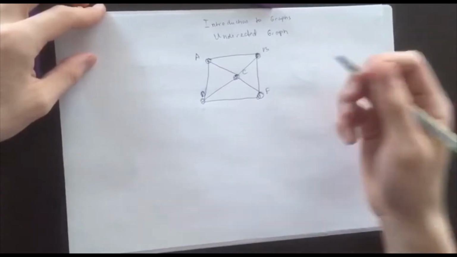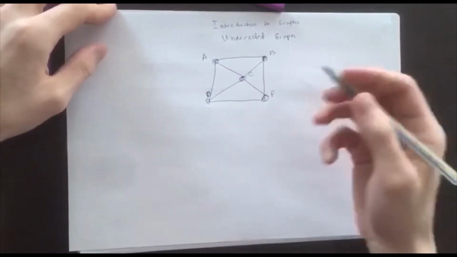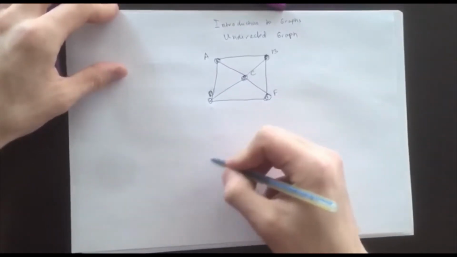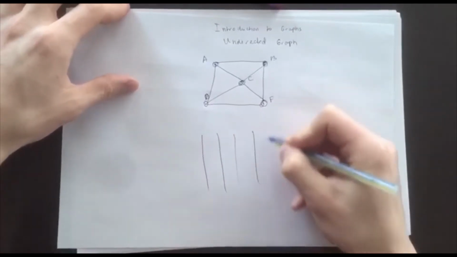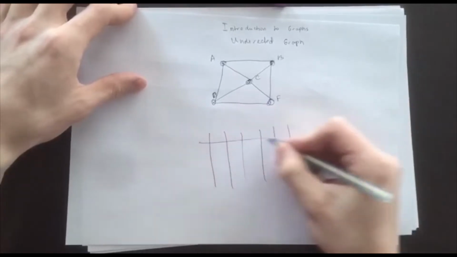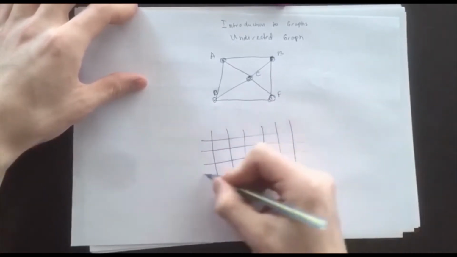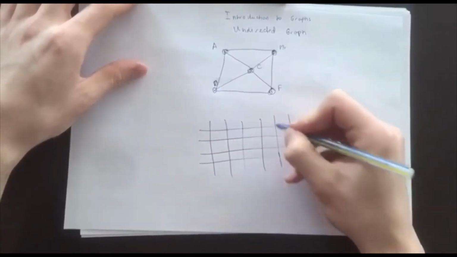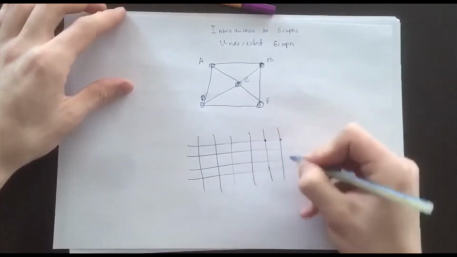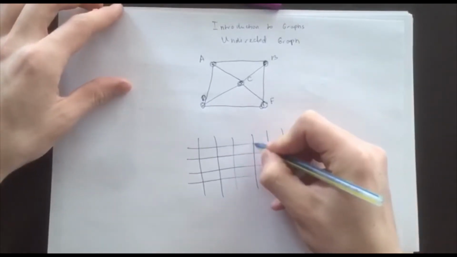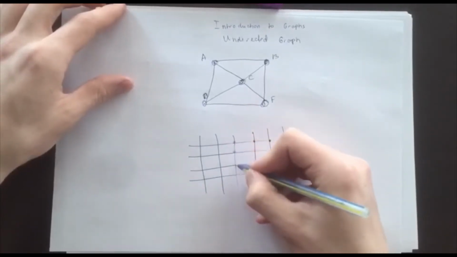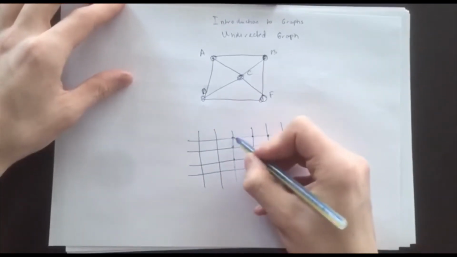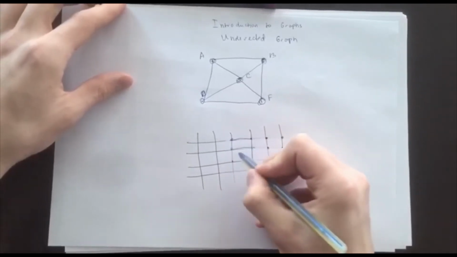For example, the streets of our city. We have streets like that, lots of streets along the y-axis and streets along the x-axis, and each intersection we can consider as one vertex. There are lots of intersections, as you can see, and the streets which connect them are the edges.